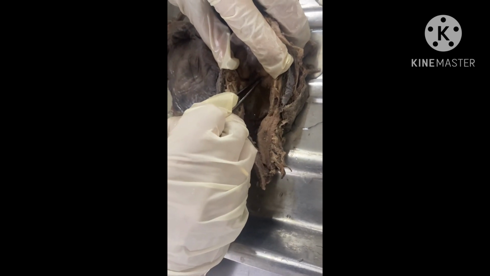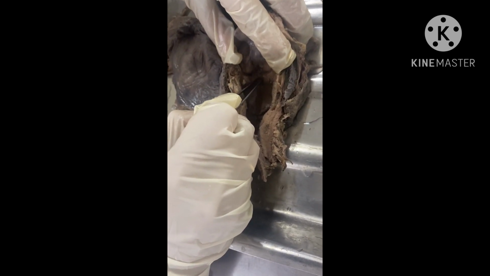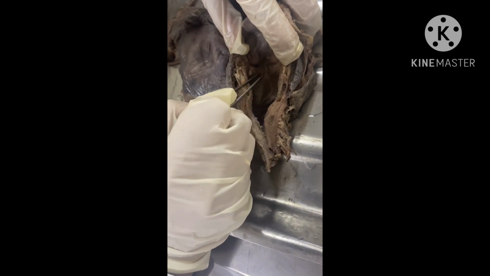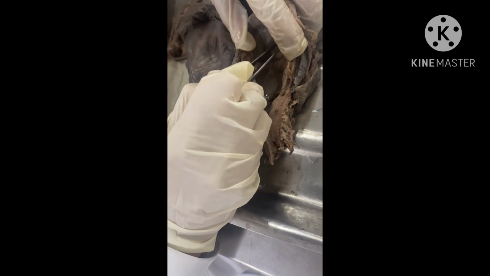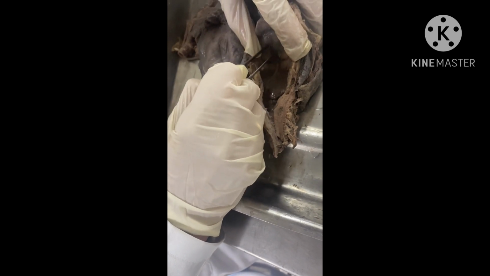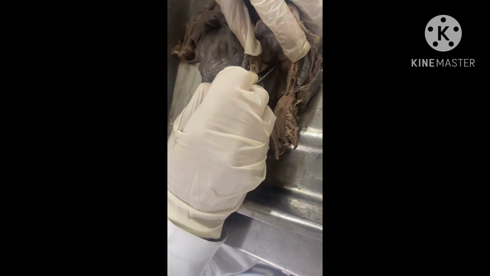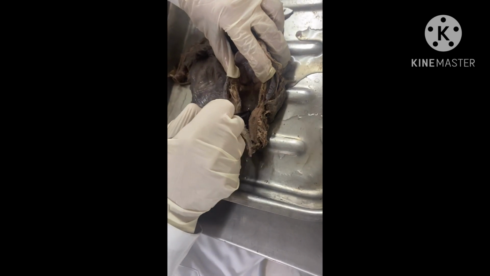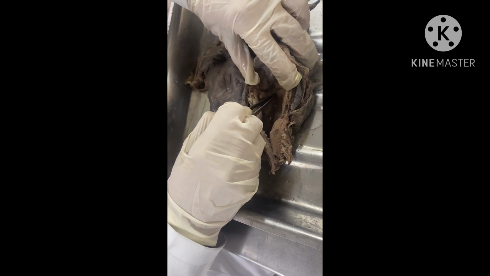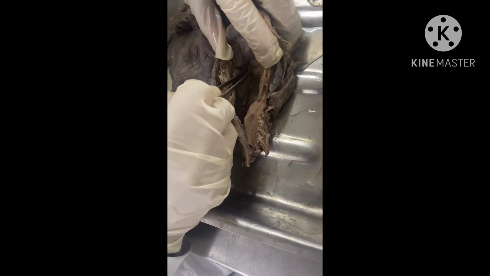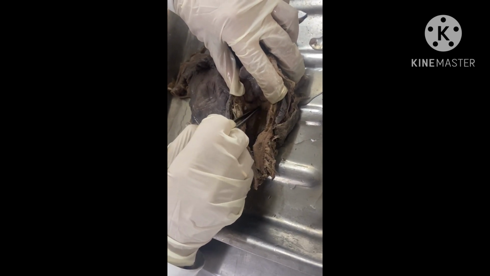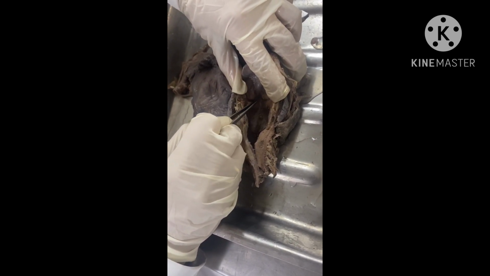So overall this region where the folds are present divides the larynx into three parts. The part which lies above the glottis is called supraglottis. The part which lies below this cavity, below the level of these vocal folds, is called infraglottis. And the part which lies at the level of the vocal folds is called the glottis.